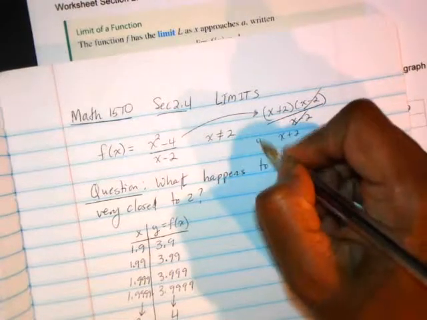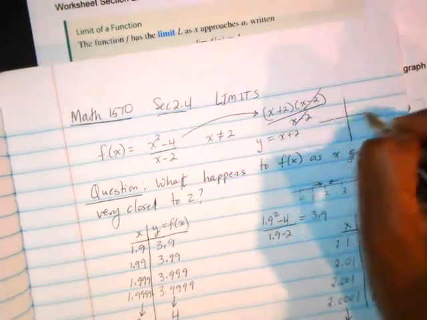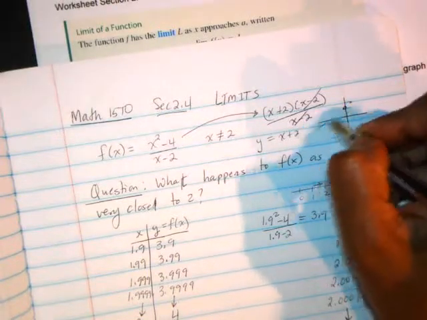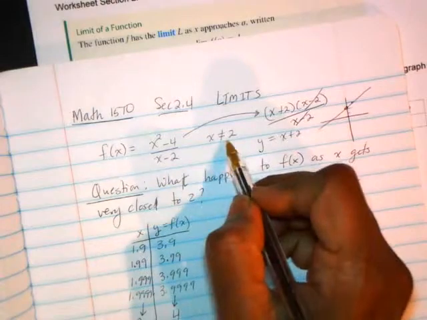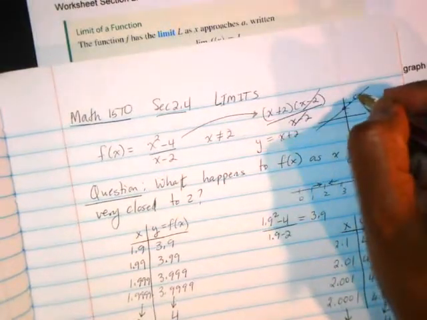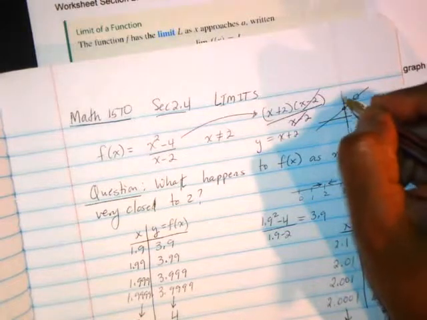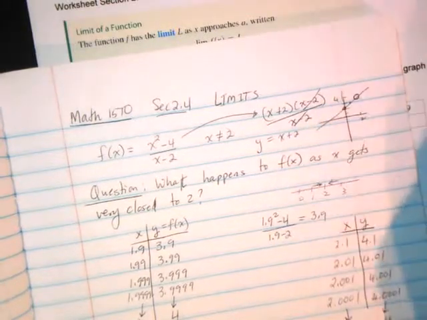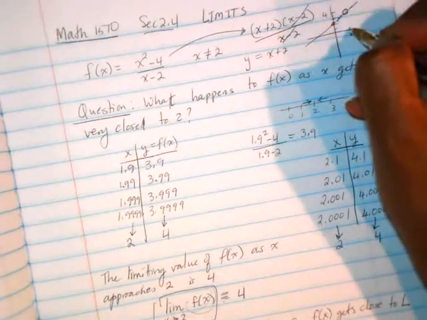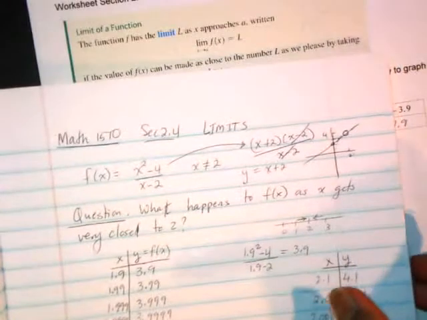So this is y equals x plus 2, which is a line. Okay, there's a y-intercept, slope is 1. But because x can't be 2, we have to do a hole right there. When x is 2, this would have been 4, and there's a hole right there. Okay, so that's what was happening there. You get closer and closer to 4, okay, but not actually be equal to 4.